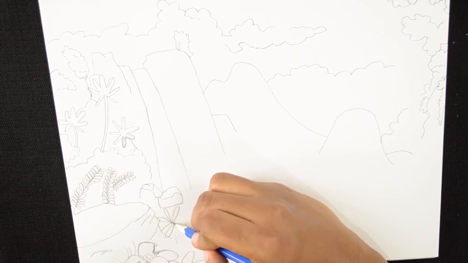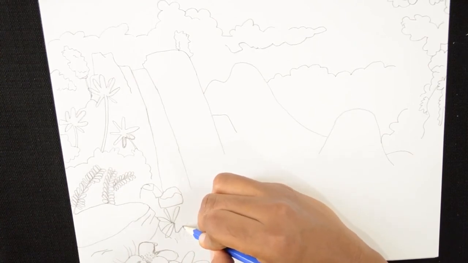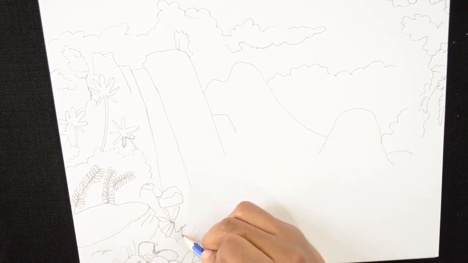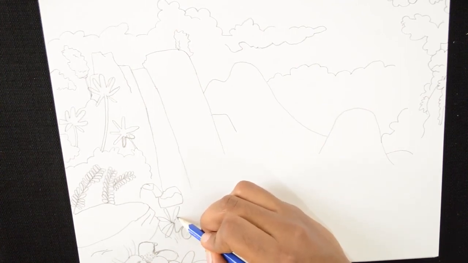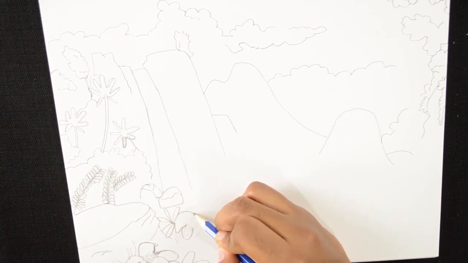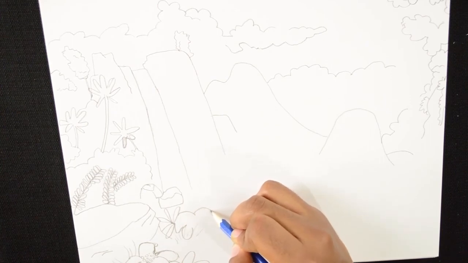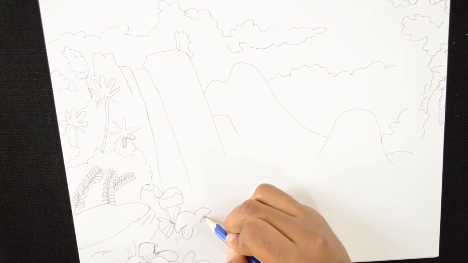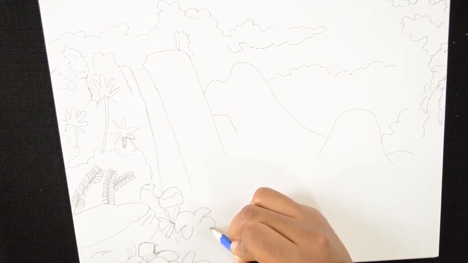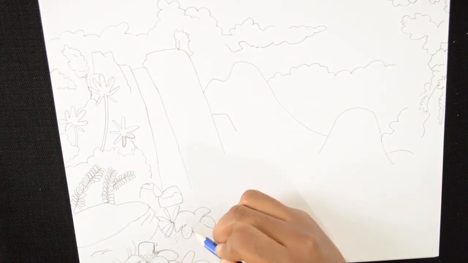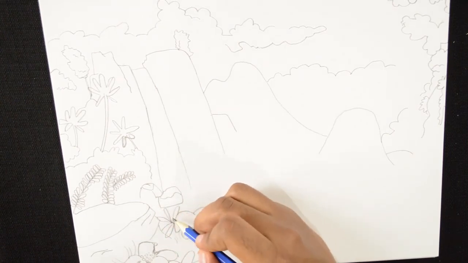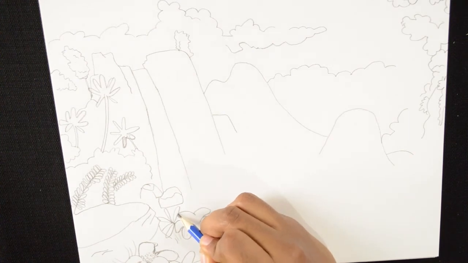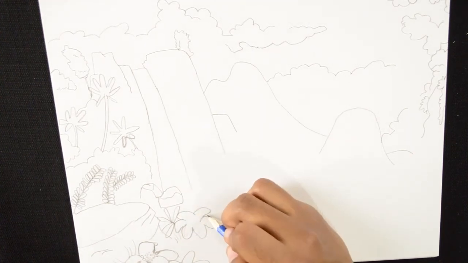Okay, and get our flowers. Just trying to get us a basic shape that we can kind of work around, just so we'll know what's represented right here. Gonna bring this part in. Okay.